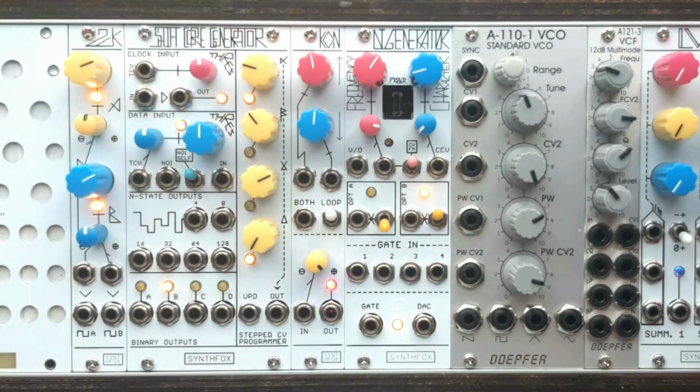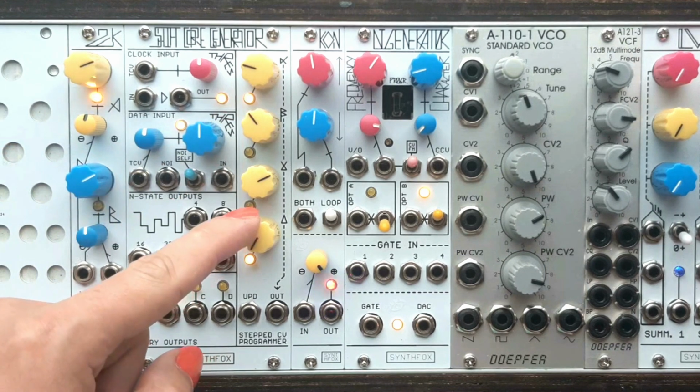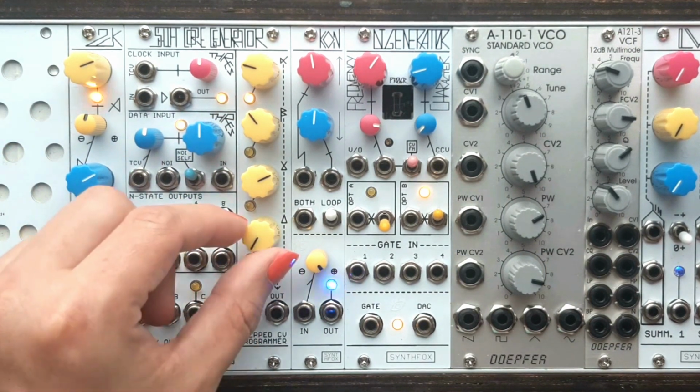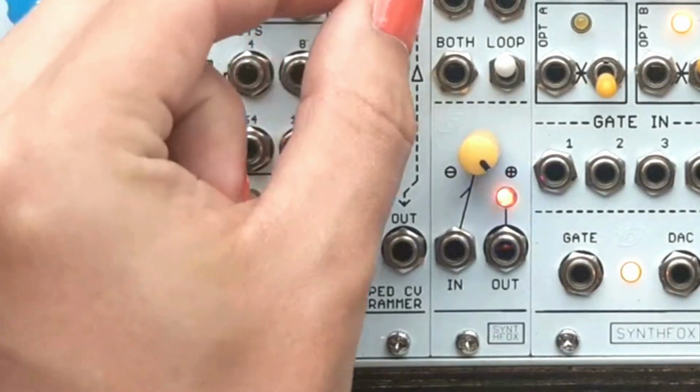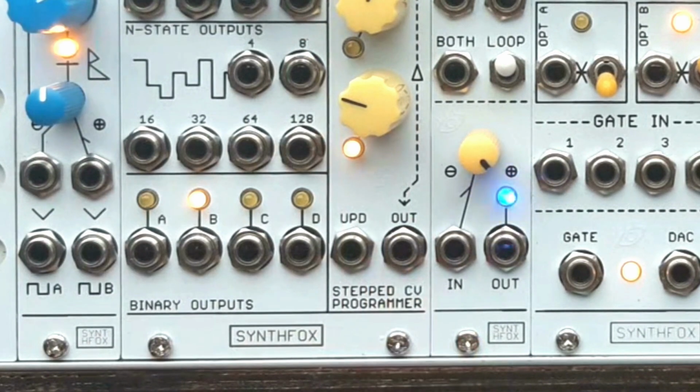The third output section is the stepped CV programmer. This is a shift chord generator style approach to more standard sequencing techniques. Like the binary outputs, it derives 4 new signals by processing the register contents. Those are then sent to the knobs labeled alpha, beta, gamma, and delta. The LED next to each knob indicates if the knob is active, and if it is, the knob defines how much it contributes to the final mix available at the out jack.